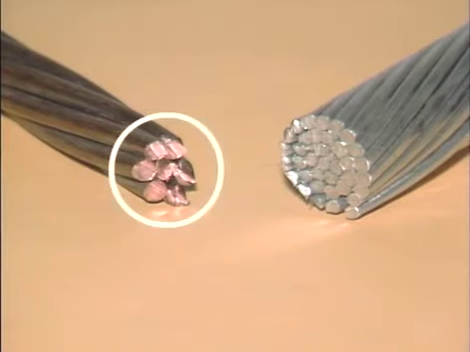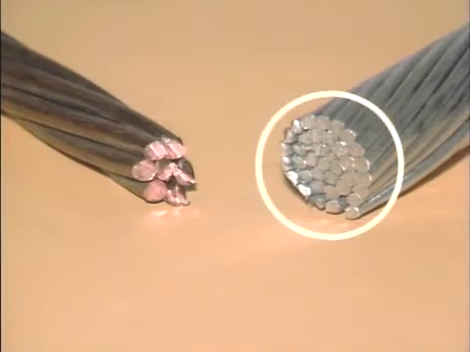Copper is a commonly used line conductor because it conducts current very easily. Aluminum is widely used for transmission and distribution line conductors. However, it's not as conductive as copper. Even though aluminum is not as conductive as copper, it is lighter and lower in cost, which accounts for its wide use.